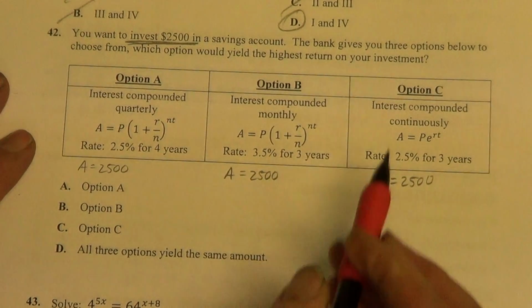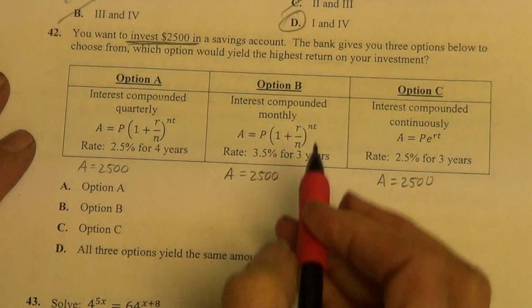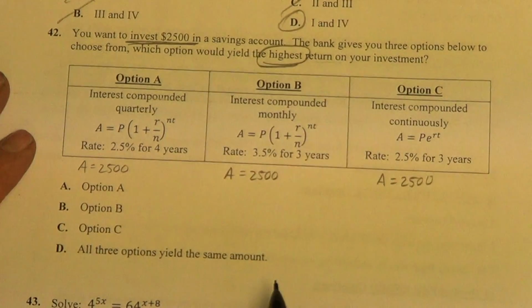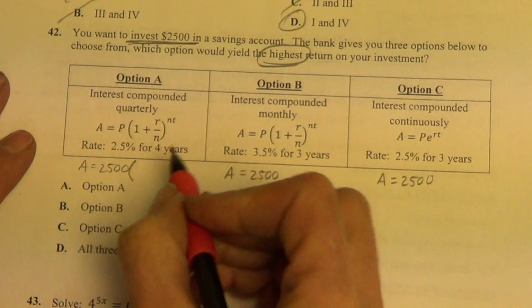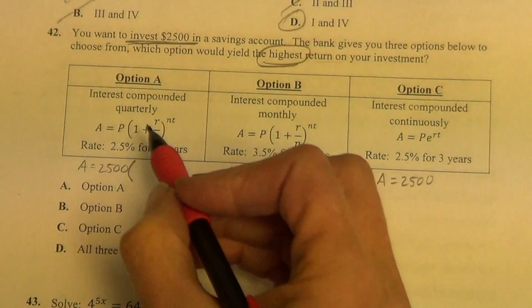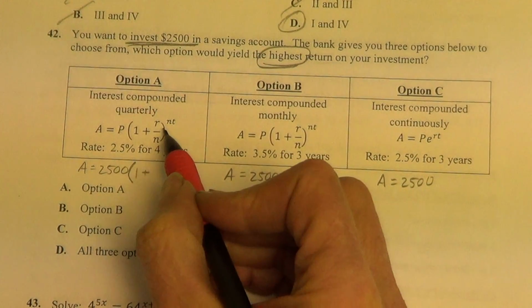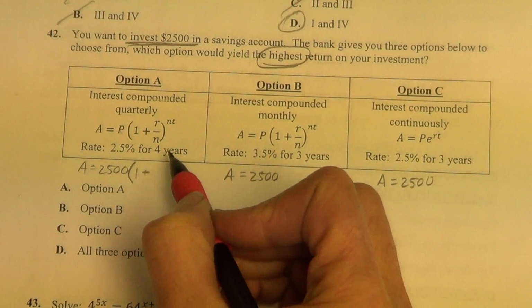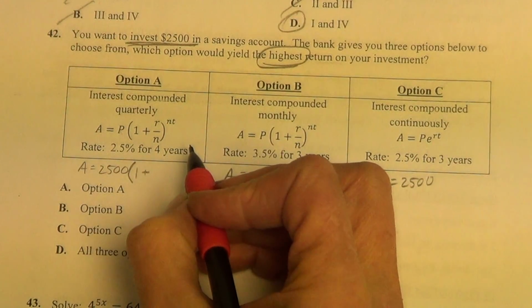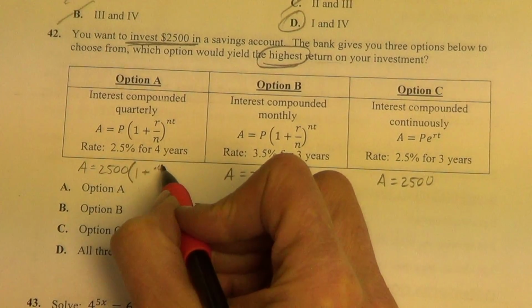And now it says the bank gives you 3 options below. Find your highest yield. So you're looking for your highest. We need to find our other values in here. So we end up with 1 being a constant in the function. R stands for your rate. Make sure to switch it back to a decimal. So it's 0.025.